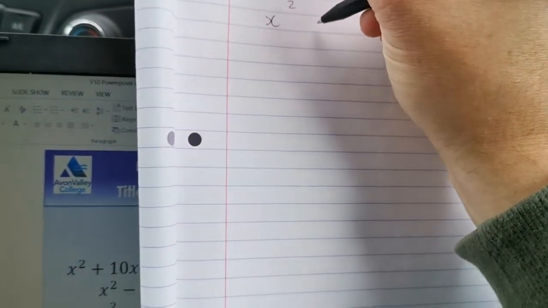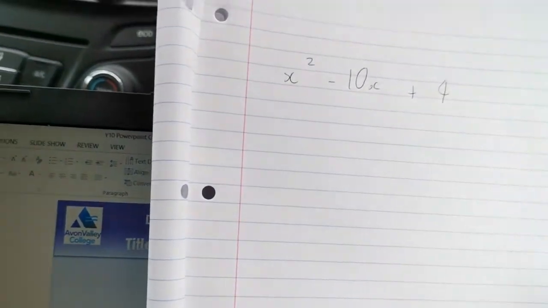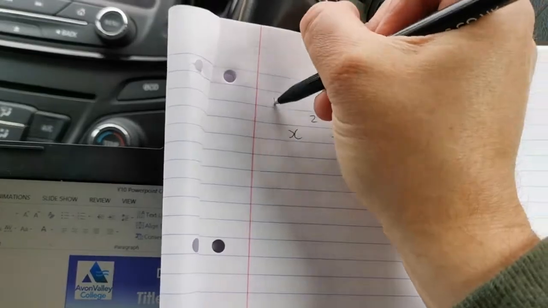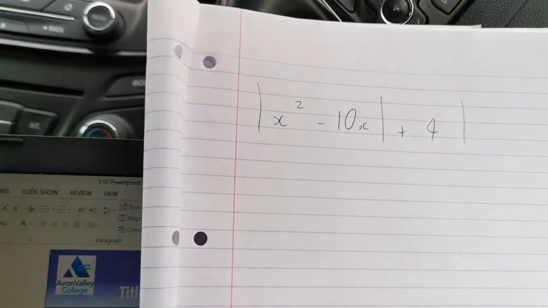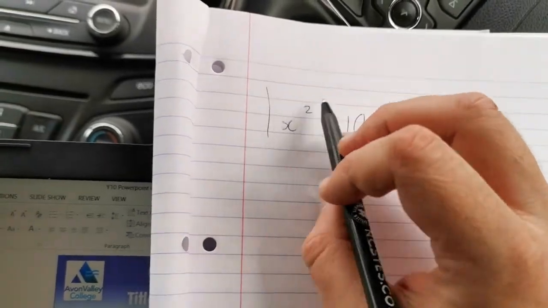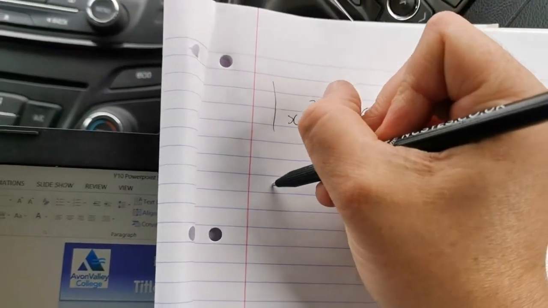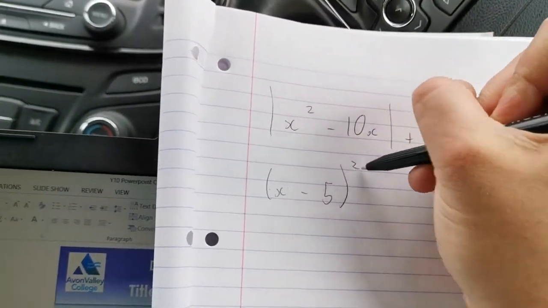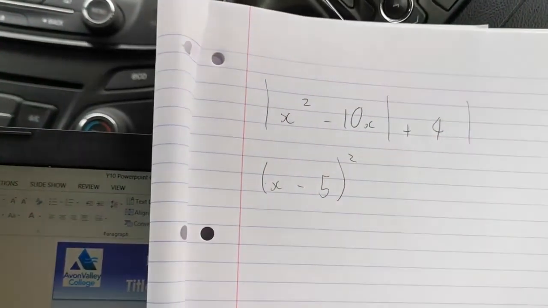x squared minus 10x plus 4. So let's call that this part. So I've broken it up into x squared minus 10x, and then I've got a plus 4. So if I have x squared minus 10x, I've got x minus 5 squared. So I've halved that to a minus 5.